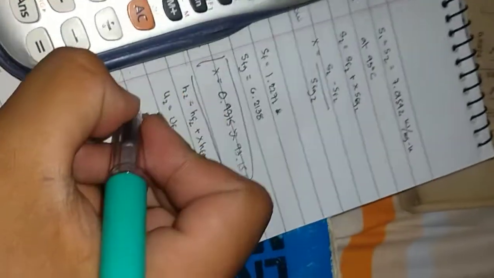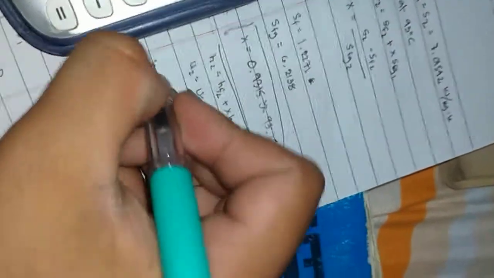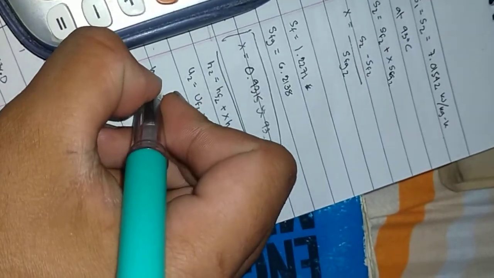So to get your H2, you just have to find the value of HF2, which you can also find in the steam table.